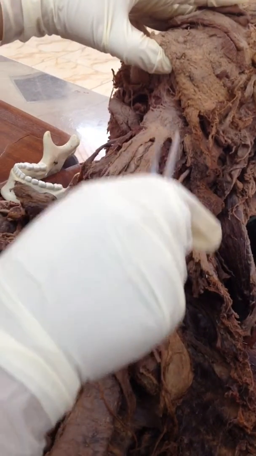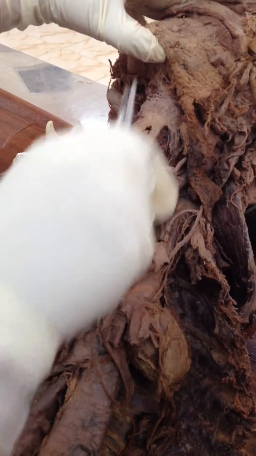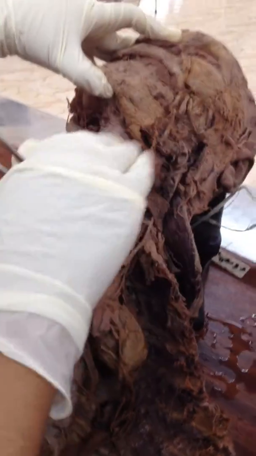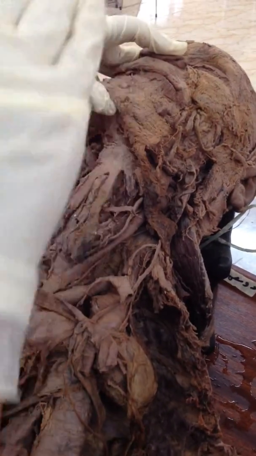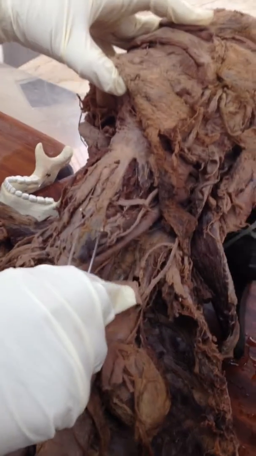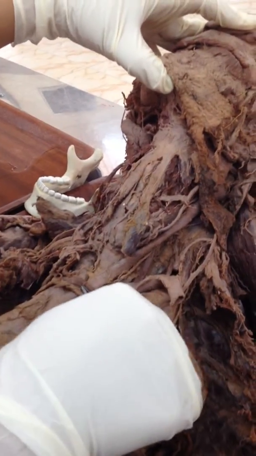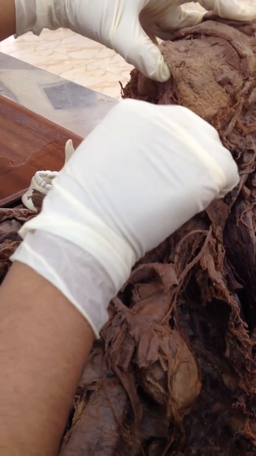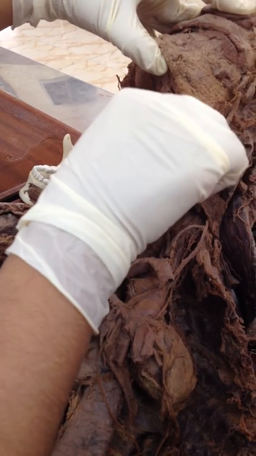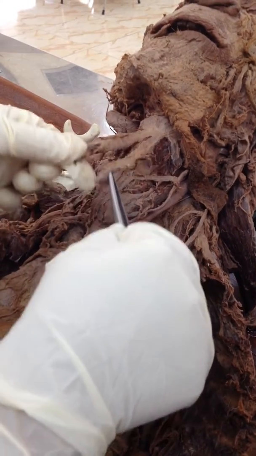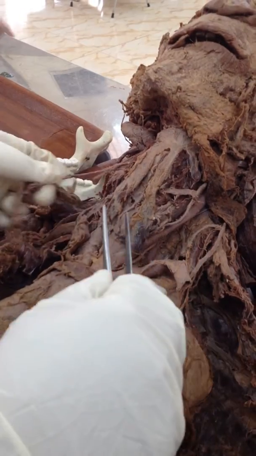So the infrahyoid muscles: we have the sternohyoid, sternothyroid, thyrohyoid, and omohyoid. Four muscles altogether insert into the hyoid bone. We are discussing the first muscle, sternohyoid, from the posterior surface of the manubrium sterni towards the lower border of the body of the hyoid bone. This muscle gets its nerve supply from the ansa cervicalis.